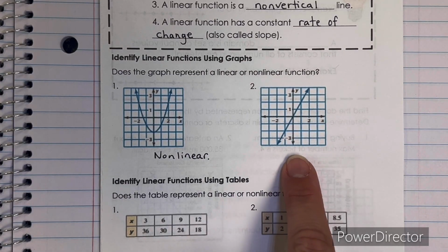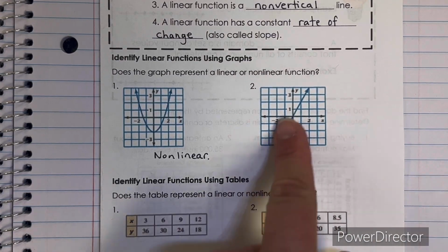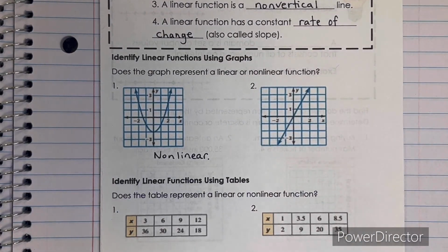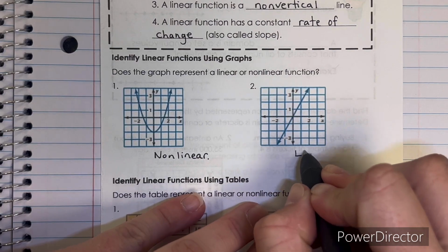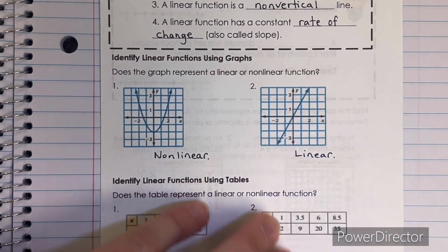And then number 2 over here, this one is a straight line. It's slanted upward. It's like it's going up a hill. So this one is linear because it is a straight line.